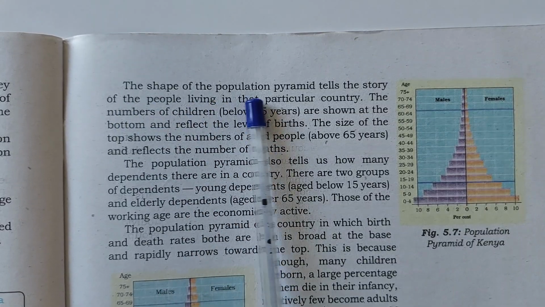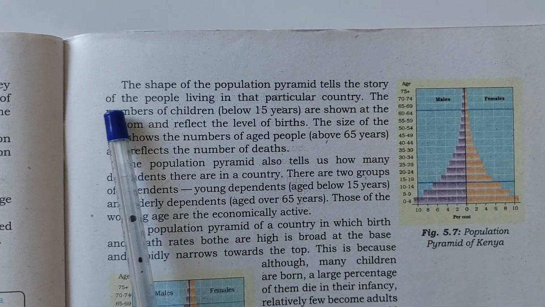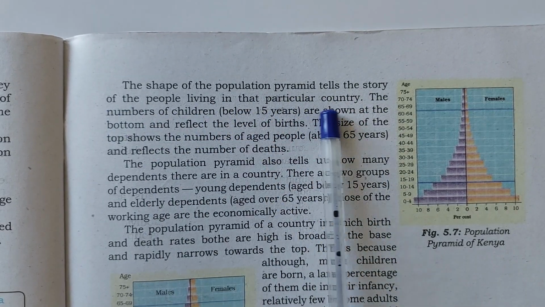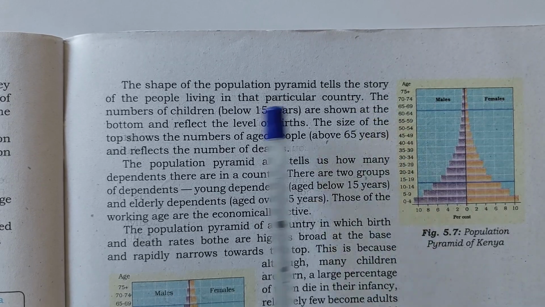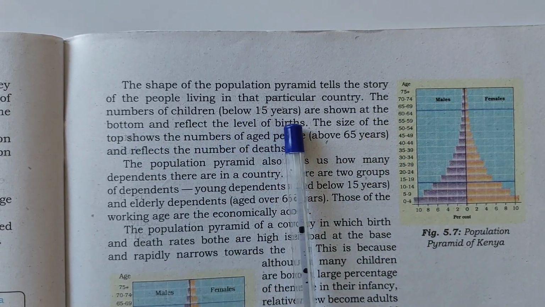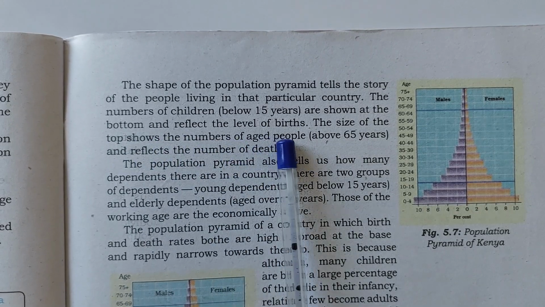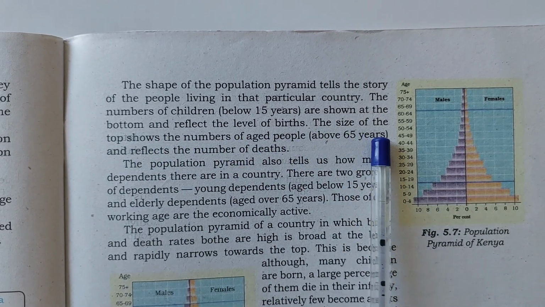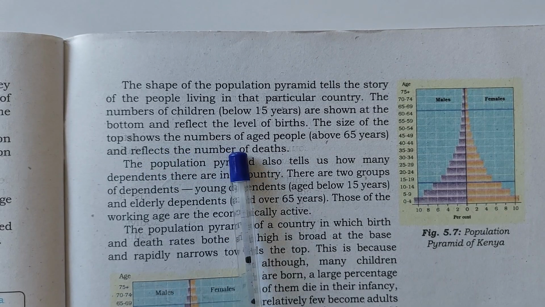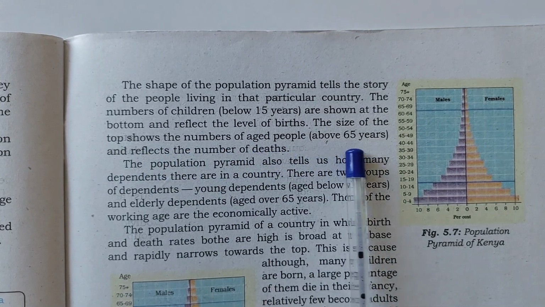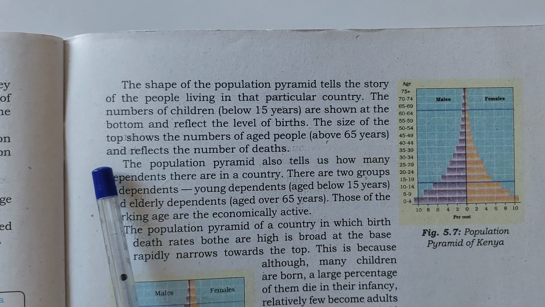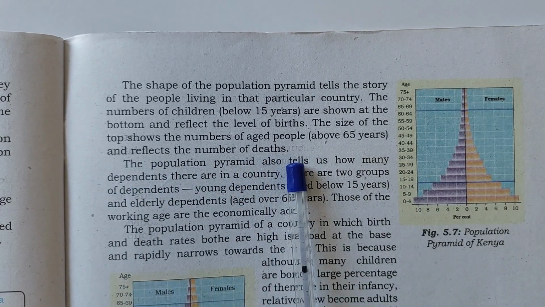The shape of the population pyramid tells the story of the people living in that particular country. The numbers of children below 15 years are shown at the bottom and reflect the level of birth. The size of the top shows the number of aged people above 65 years and reflects the number of deaths.